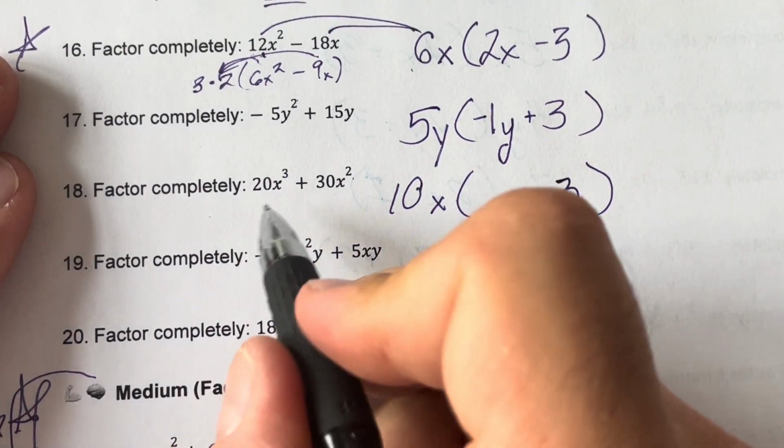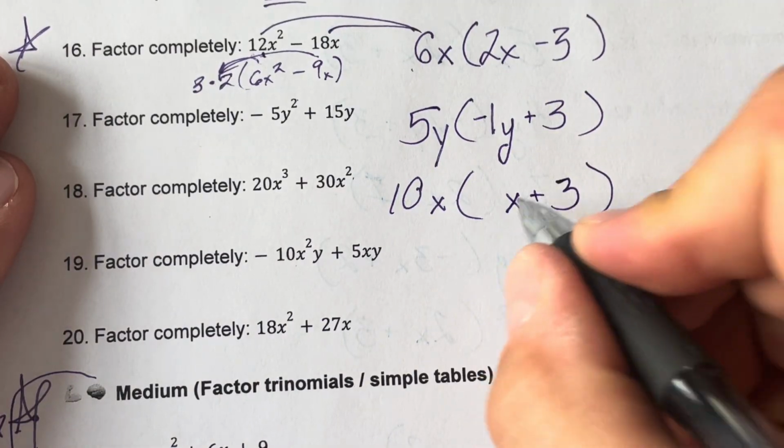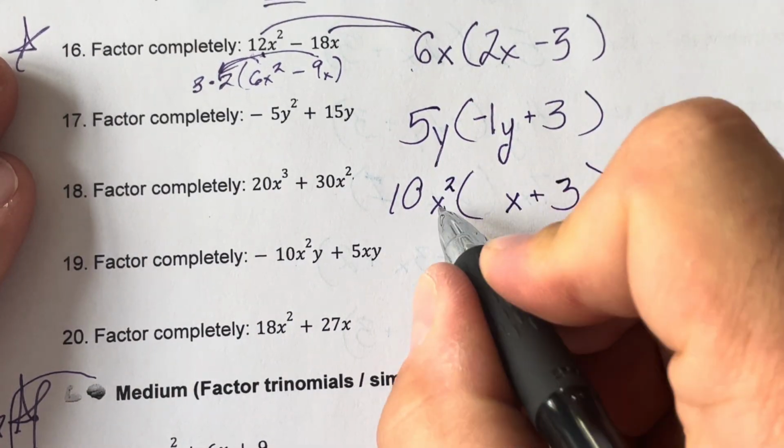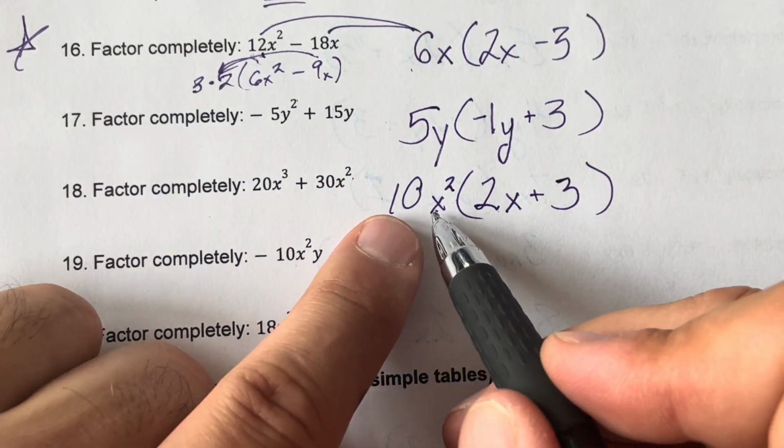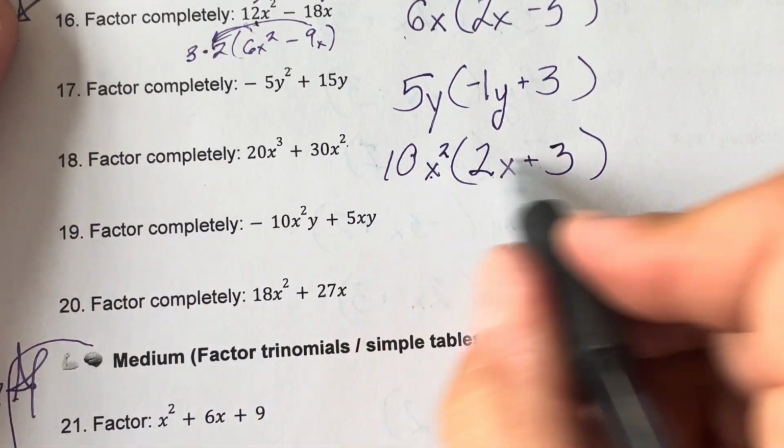Okay, so no x's. This one would still have an x left over, so I'm going to put that in there when I pull out 2 x's. And 20 divided by 10 is 2. Again, how could I check this? Multiply forward with that. Distribute.